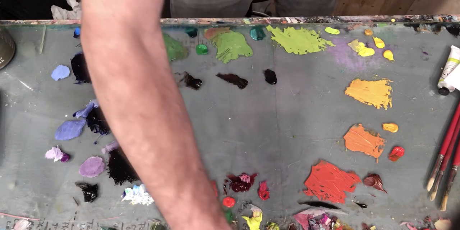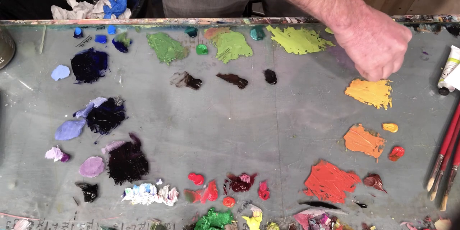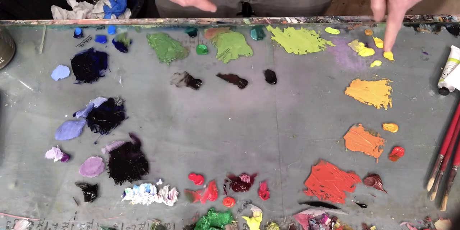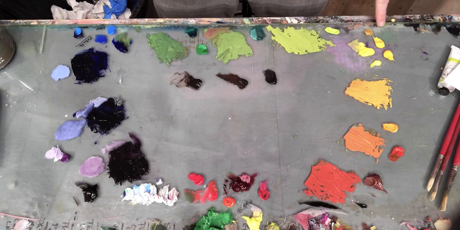And then they have also the cadmium lemon, which is an even greener and cooler. It's a little bit of a darker local value than the cad yellow light, but it's definitely cooler. So right here, even in just these yellows, we have a nice wide range.